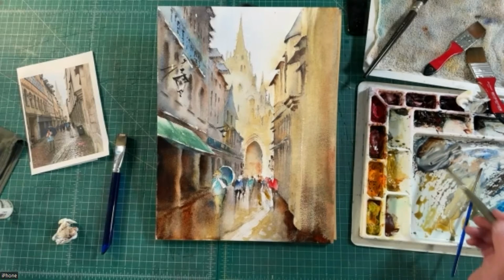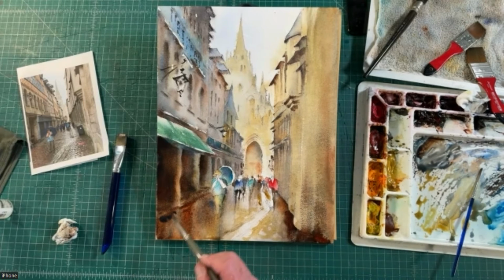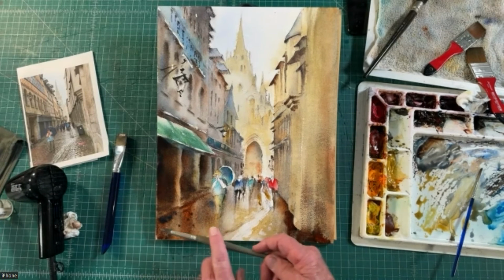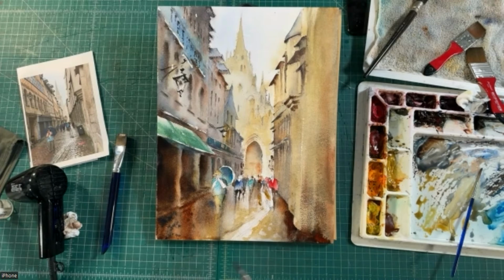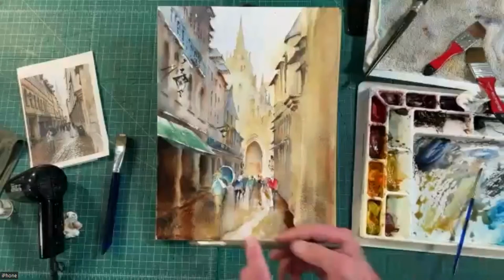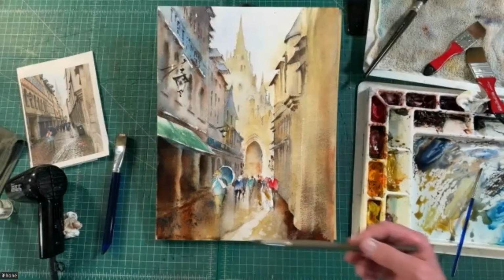Add a little bit more cobalt blue in here. I might even just kind of flick it on there, because it's so wet that it'll start running down and mixing with these other colors and cool off some of that warmth in there.